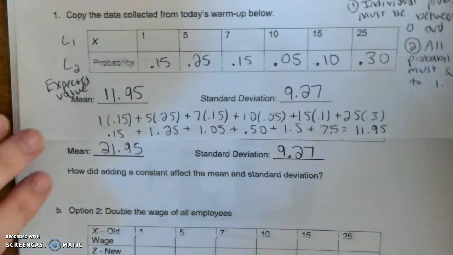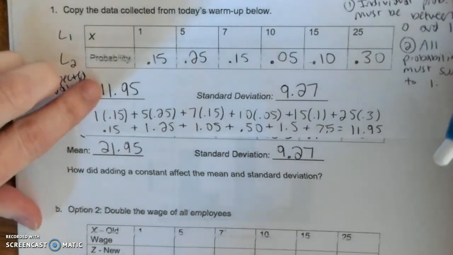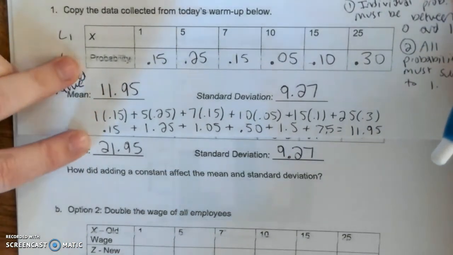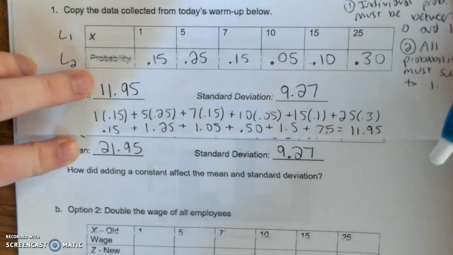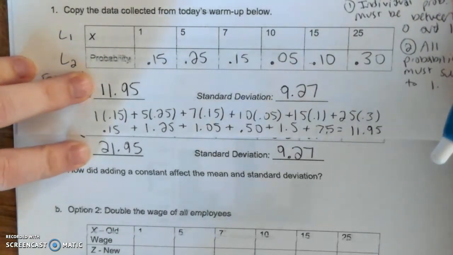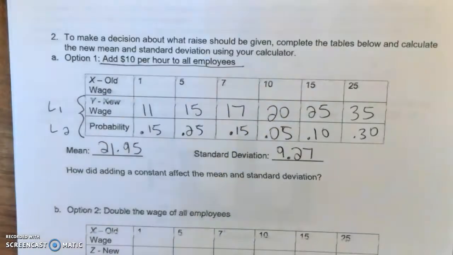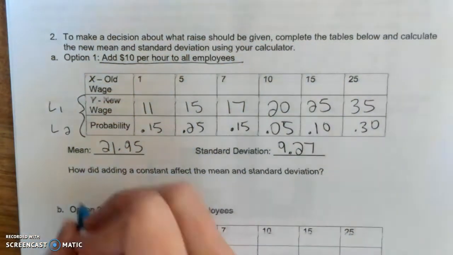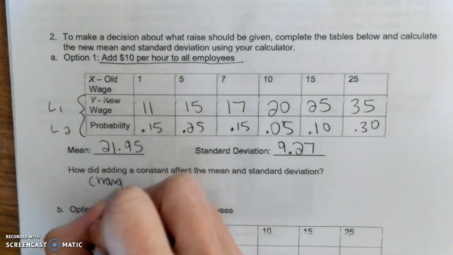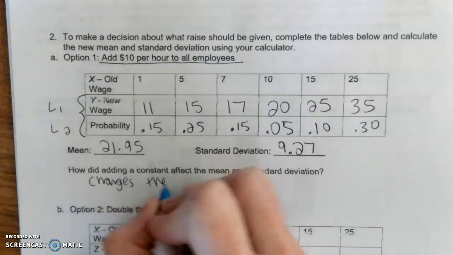If we look back at that first example, my expected value of my mean was 11.95, and now it's 21.95. All I did was add 10, just like I did to all the wages. My standard deviation did not change. So adding a constant changes the mean.